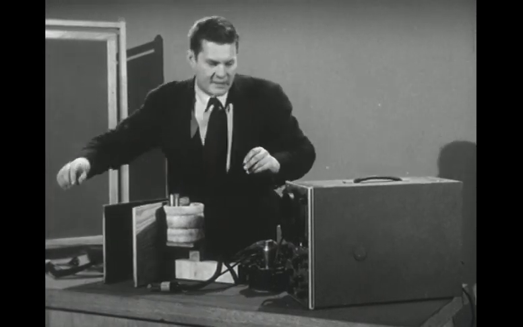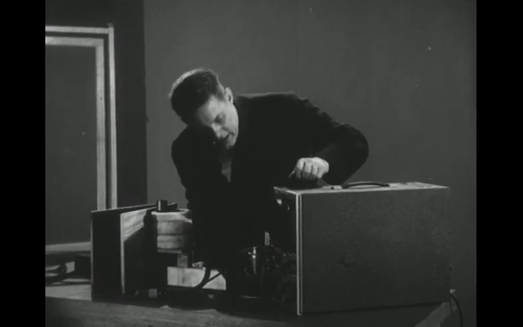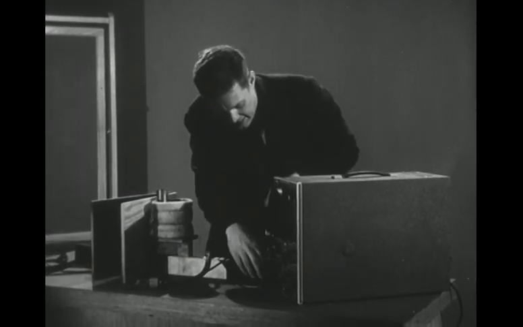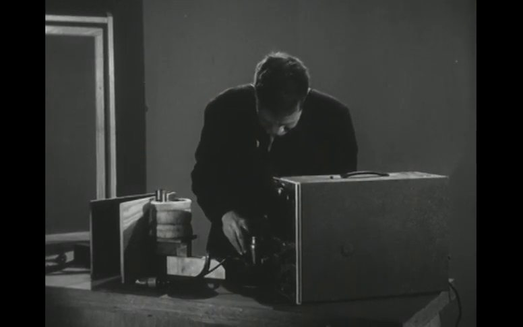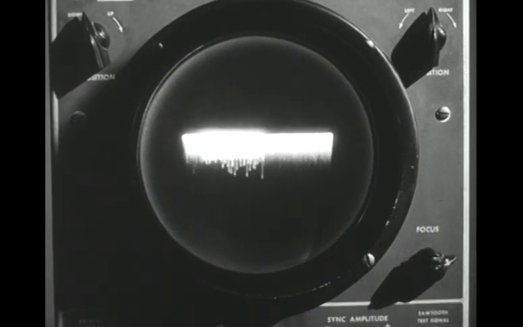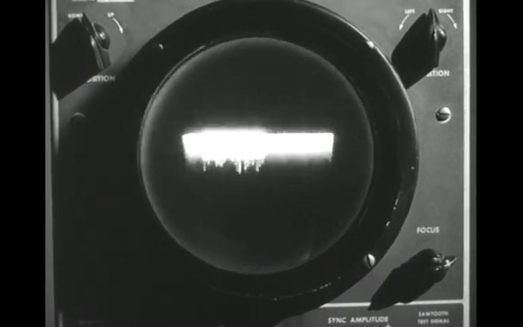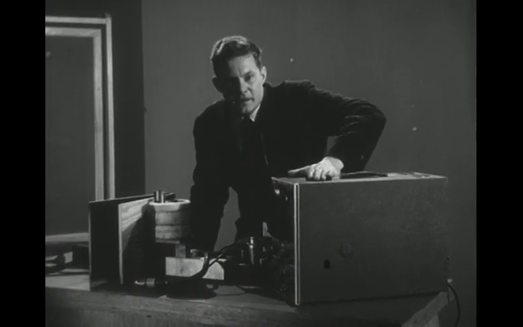Now I'd like to use weaker light, and I guess I'd better connect in this little amplifier. And you see there are pulses. Now we have weak light and we see pulses.